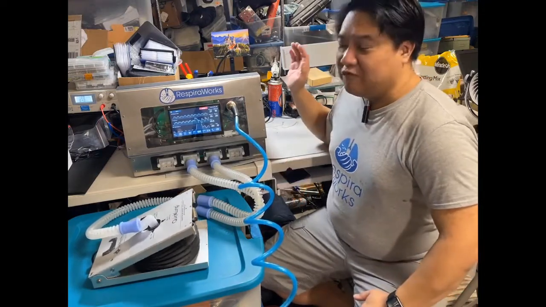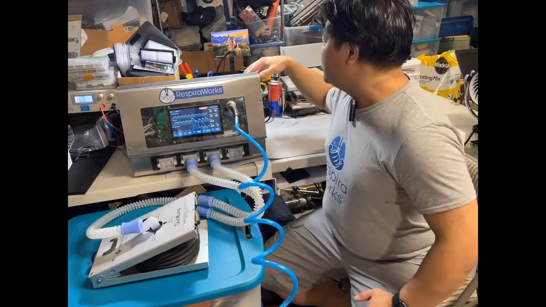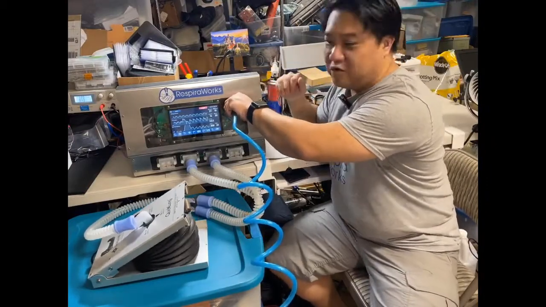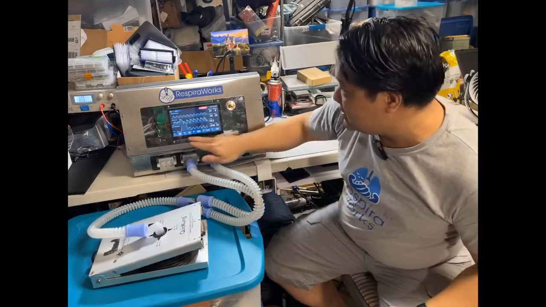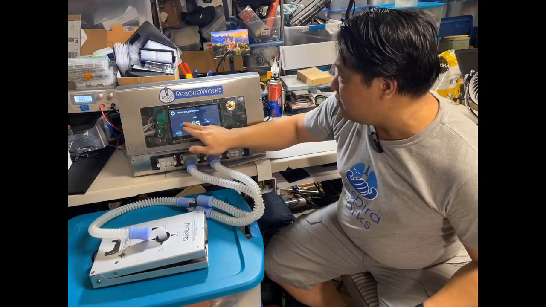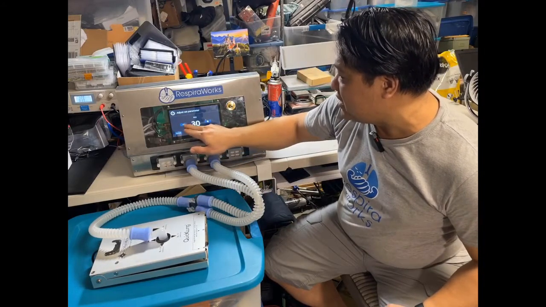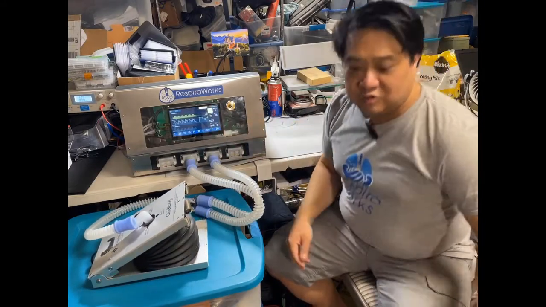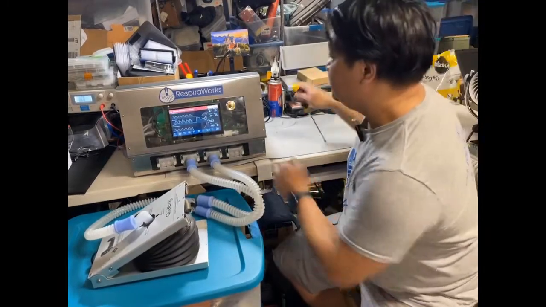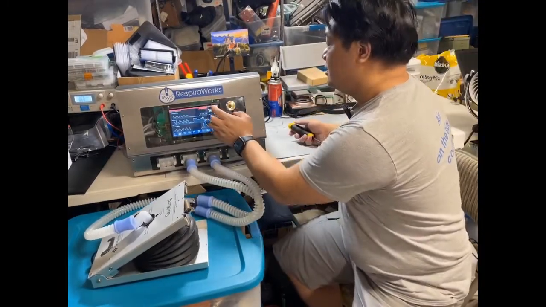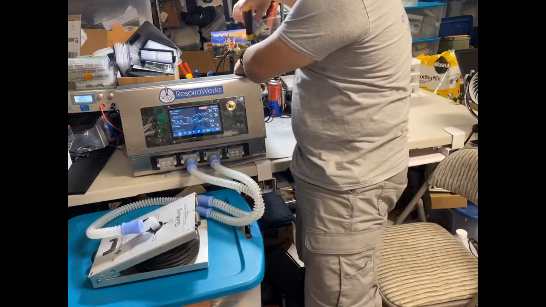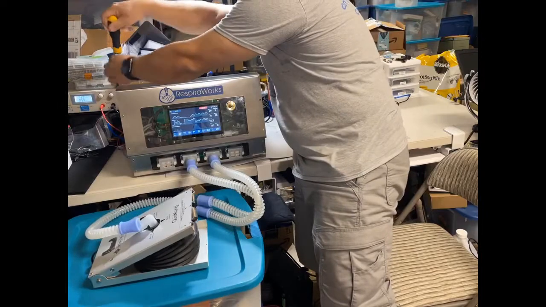Now, I've removed most of the screws off the lid of this container here, of the enclosure, so that I can give you a hardware tour. But before I do that, I'm going to switch back to ambient air because we don't have that much air in the compressor tank here. So let's go back to 21%, and we'll give you a little tour of the insides. And I'm going to try to do this while it's all still connected so we can see the internals operating.